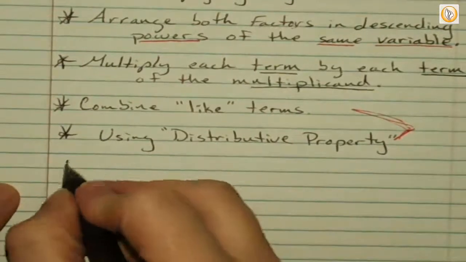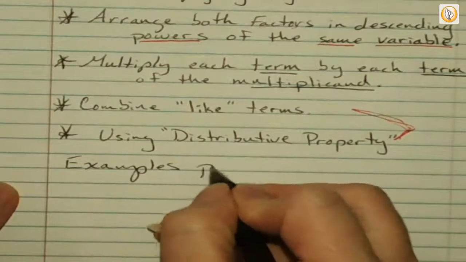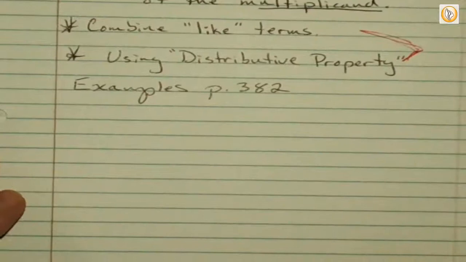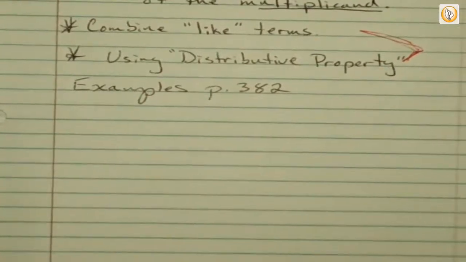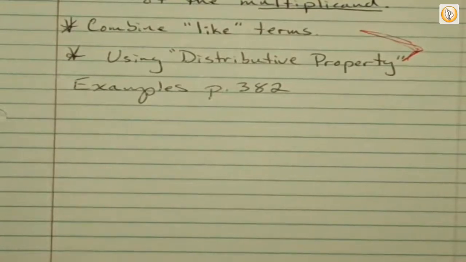All right. Let's go ahead and open up our books and start with some examples. Y'all learn better by examples anyway. Page 382.